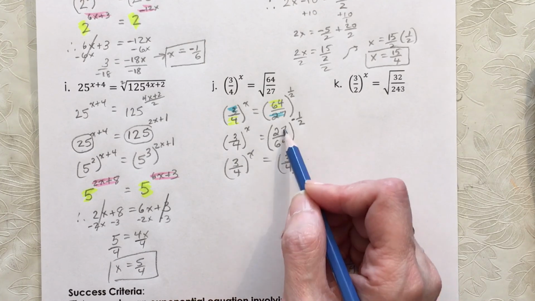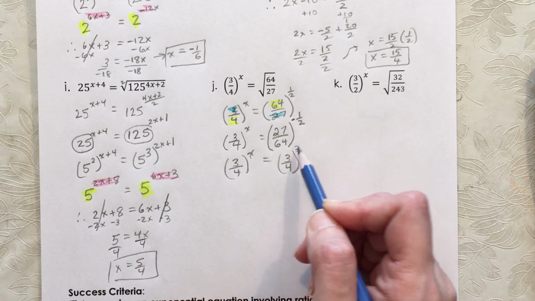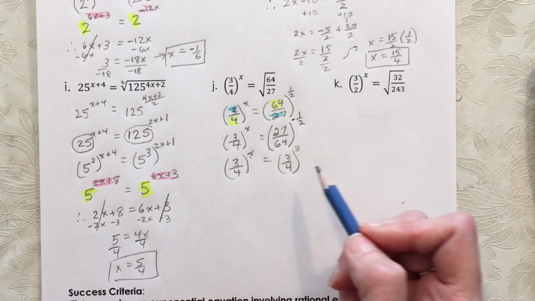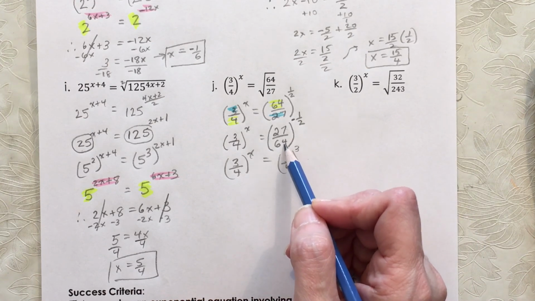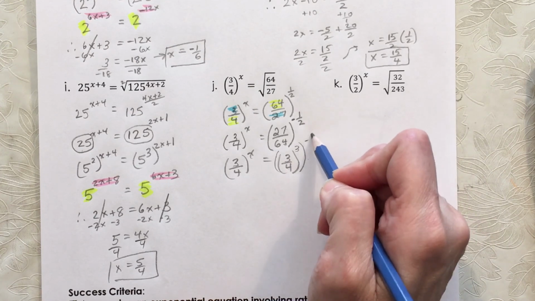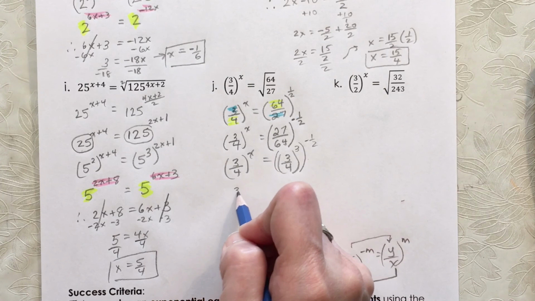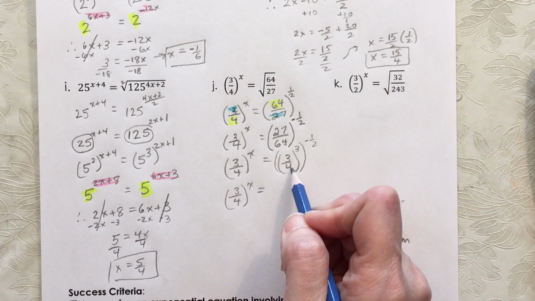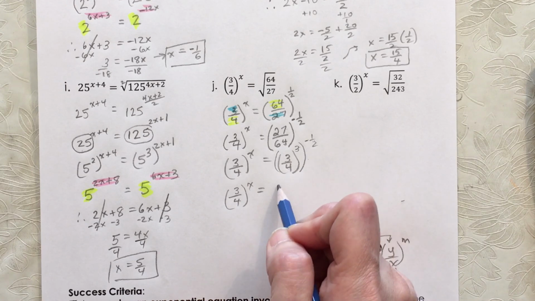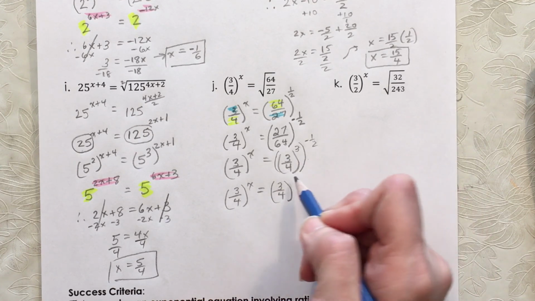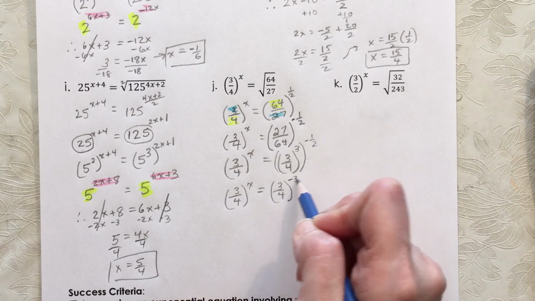So if you know 3 cubed is 27, which it is, then 4 cubed had better be 64 or the question's not going to work. And in this case, it does work out. 4 to the power of 3 is 64, but that's still all to the negative half. So we've got 3/4 to the x, and now we've got a power to an exponent. So we keep the base 3/4 and multiply the exponents. 3 times negative 1/2 is negative 3/2.